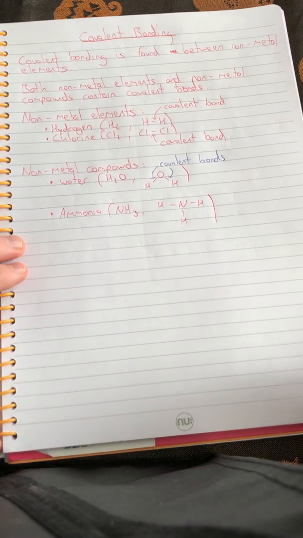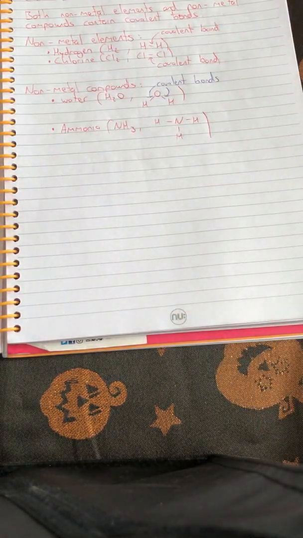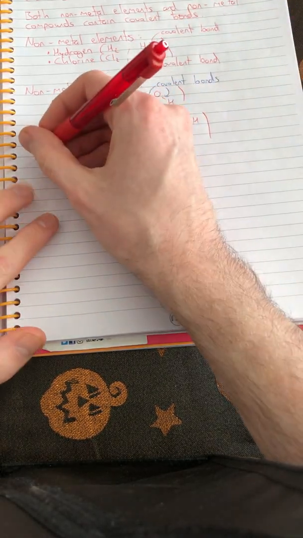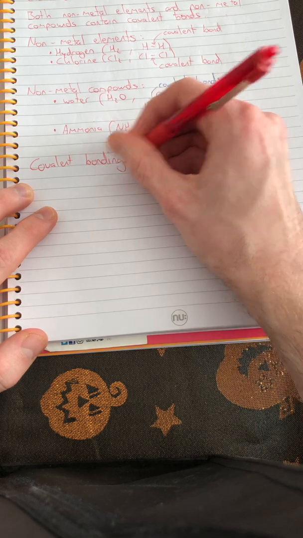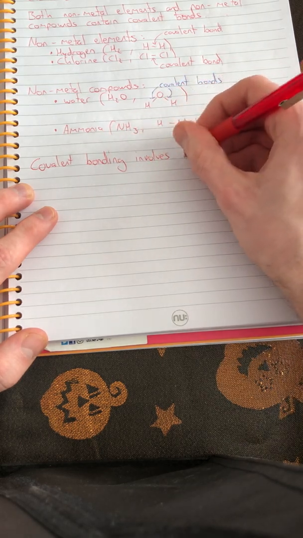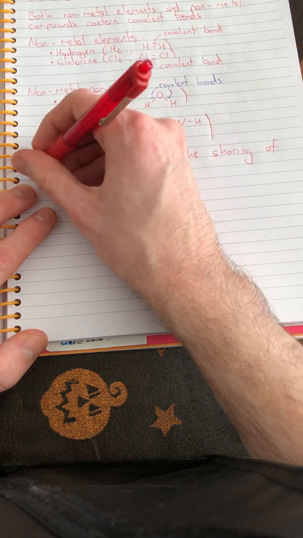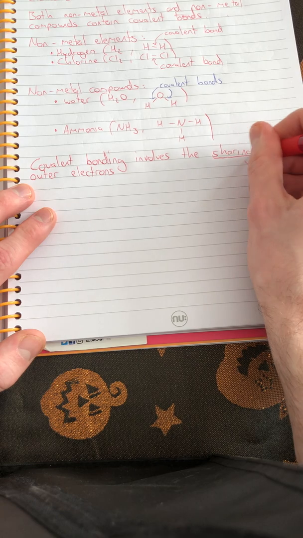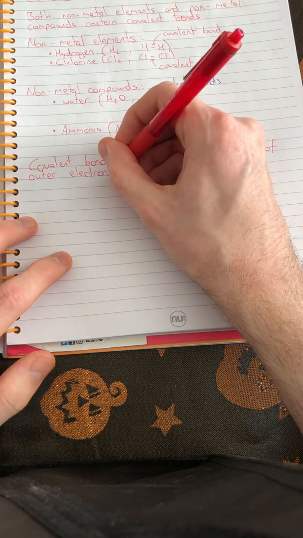Now, if we think back, metallic bonding is all about metals losing electrons. Okay, covalent bonding is a wee bit different. Okay, covalent bonding involves the sharing of outer electrons. Okay, and that's important. I would make a big deal about that word sharing. Okay, so covalent bonding involves the sharing of outer electrons.